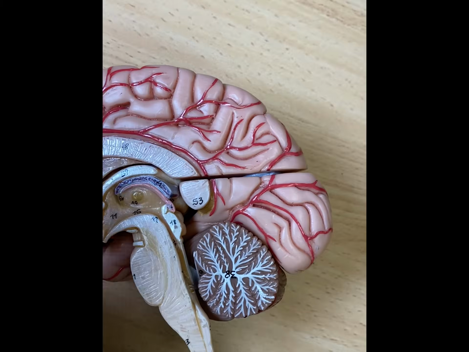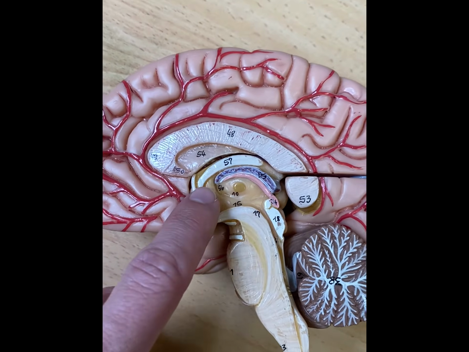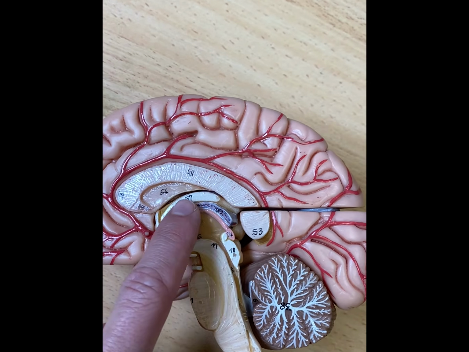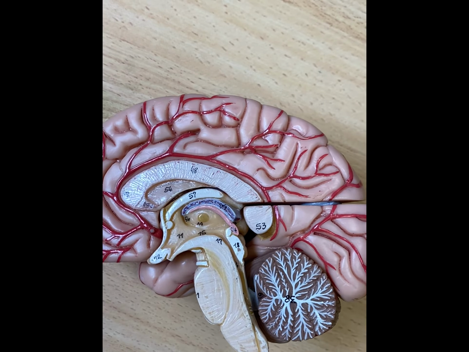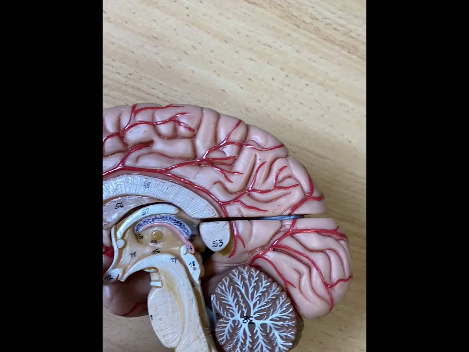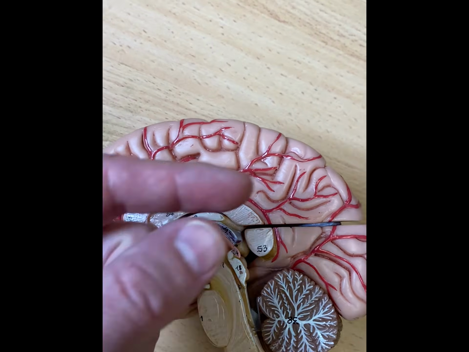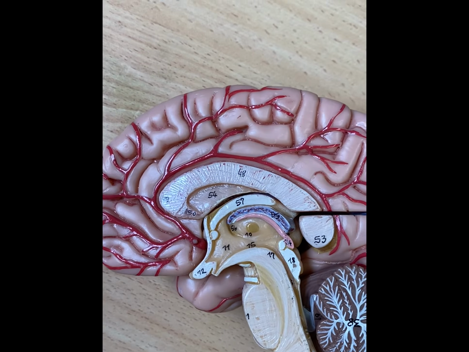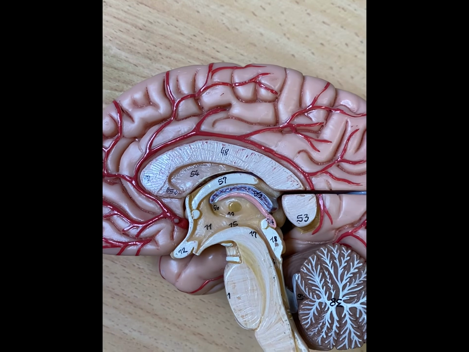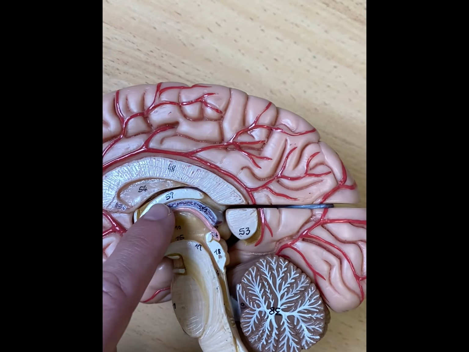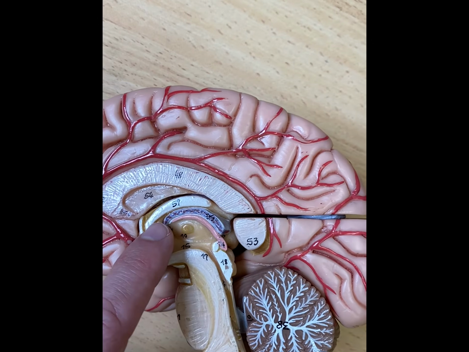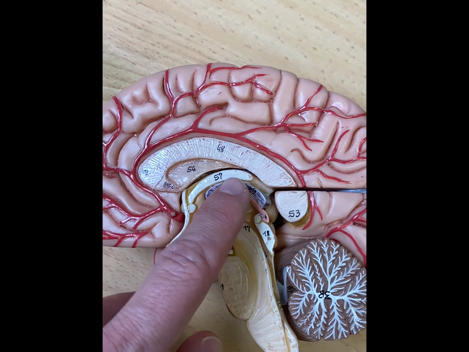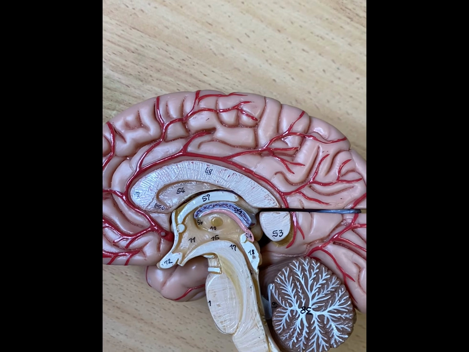All right, as we move down, some other important structures. This white structure here is called the fornix, and the fornix is basically another white matter tract that sends signals to and away from the hippocampus. We know the hippocampus is important for memories and memory consolidation. So the fornix plays a really important role in memories, particularly episodic memories. If this fornix is damaged, individuals can have problems with episodic memory.